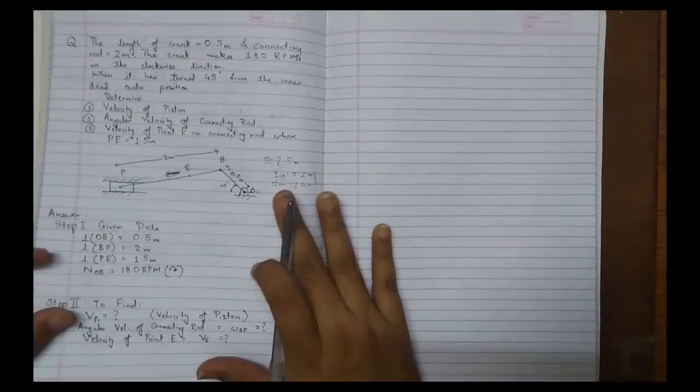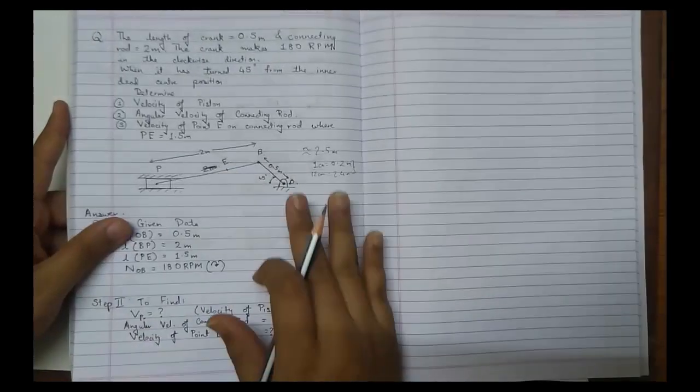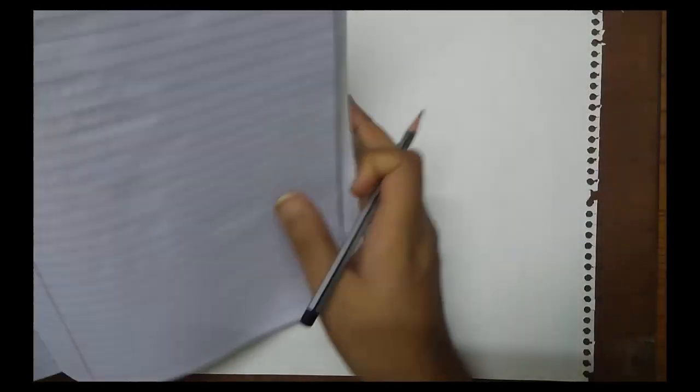This scale has to be determined by you. Remember, once again, I will repeat that your space diagram should come in just this much area. Okay, so we will start off with the space diagram. Space diagram is nothing but this same diagram, this same question drawn perfectly on your A3 sheet.